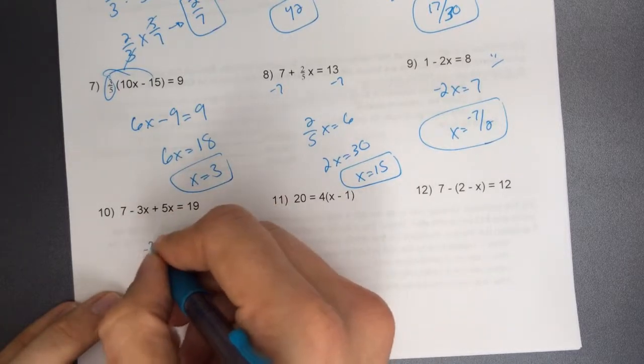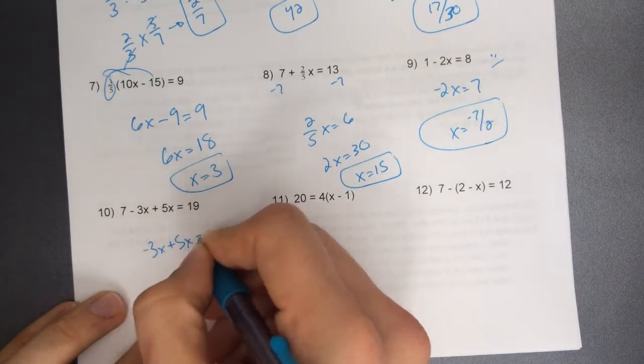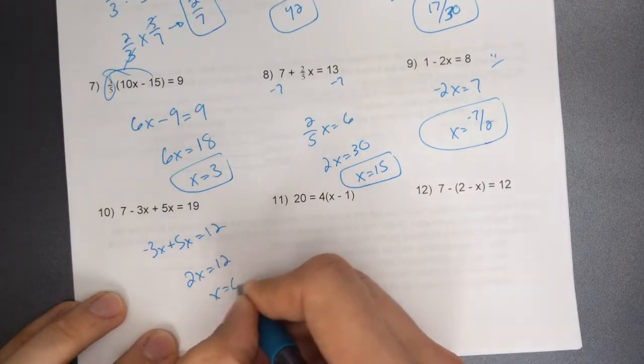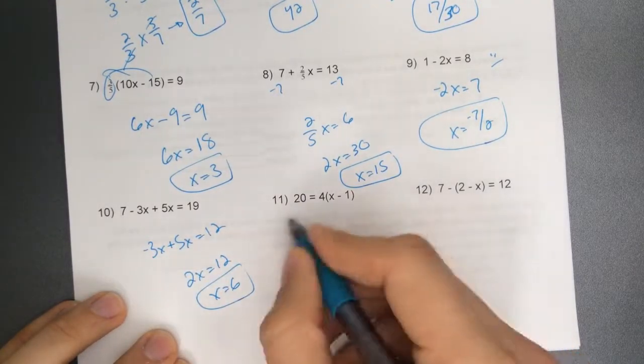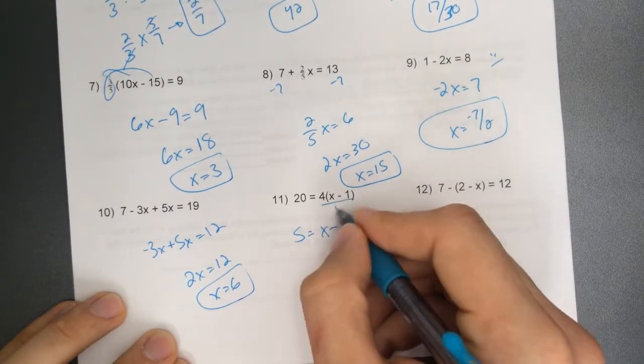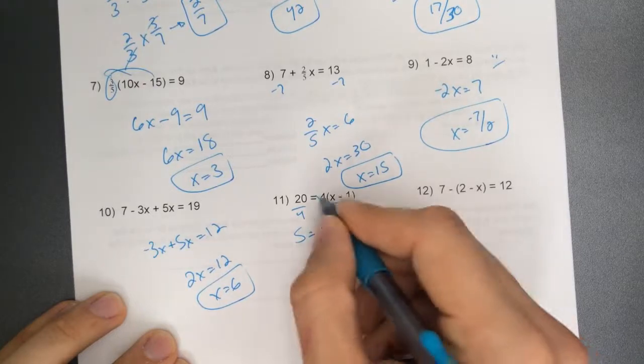Pull that 7 from both sides, and I'll get negative 3x plus 5. X is equal to 12. Collapse that. 2x equal to 12. X equals 6. I'm going to divide both sides by 4. So 5 is equal to x minus 1. Remember, when you divide by 4, all you're doing is pulling off that lead number.